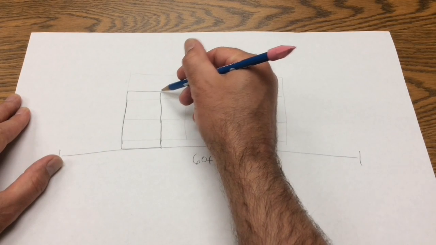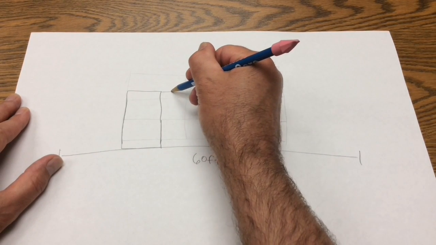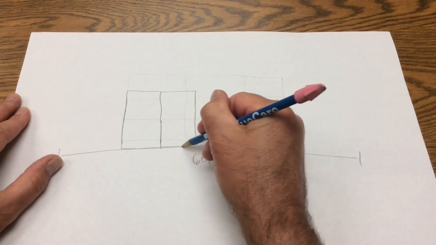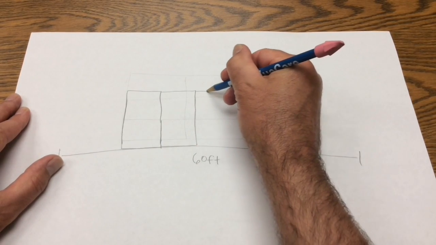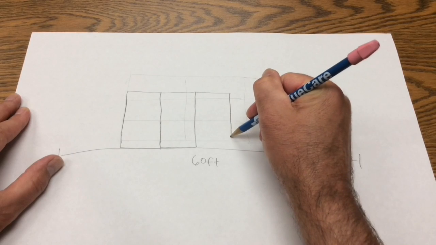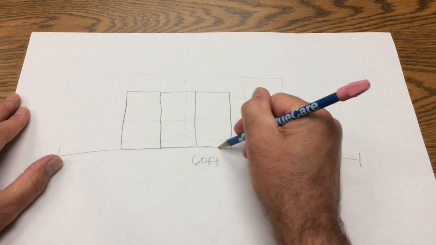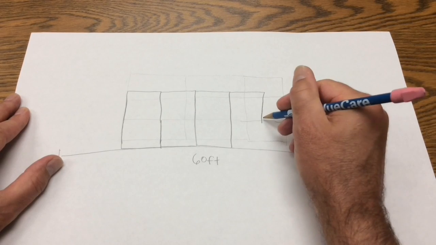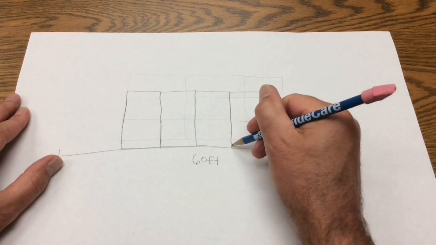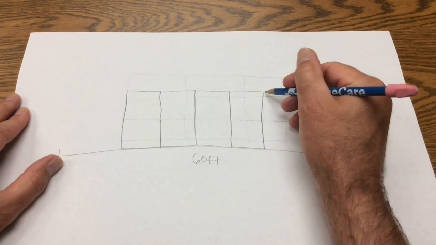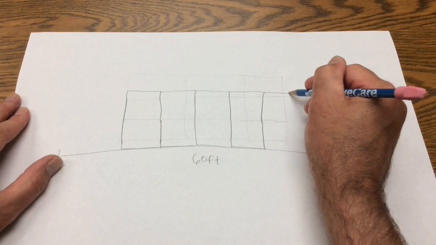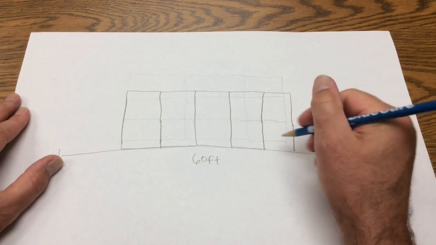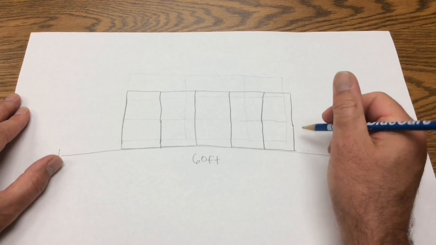And I may do about 3 or 4 of these. I think we'll do one more. And again, this is just a rough sketch, so it's going to be a little off, just a little.